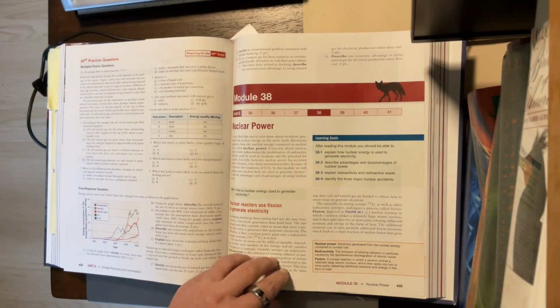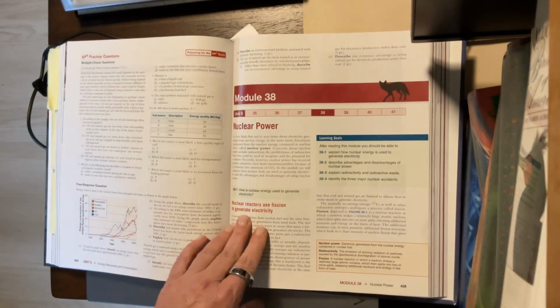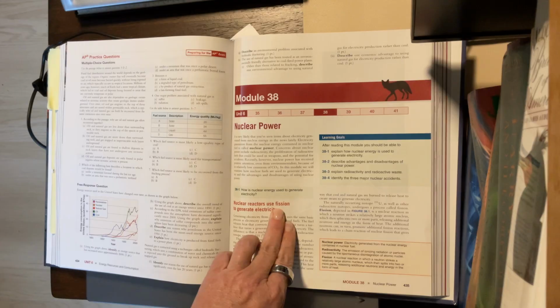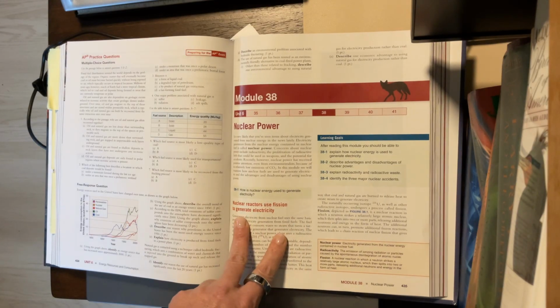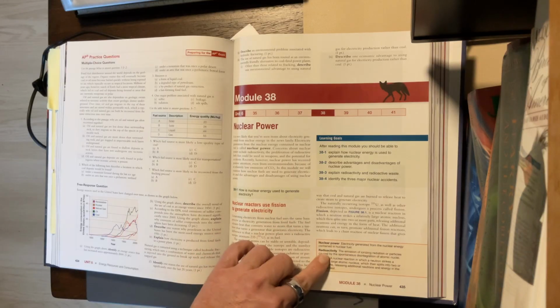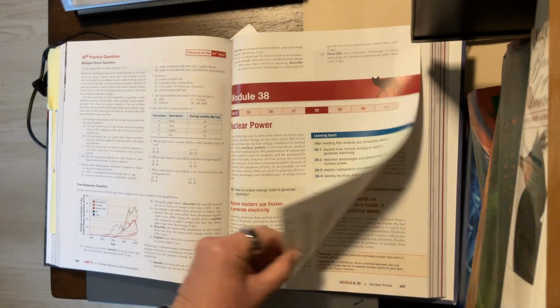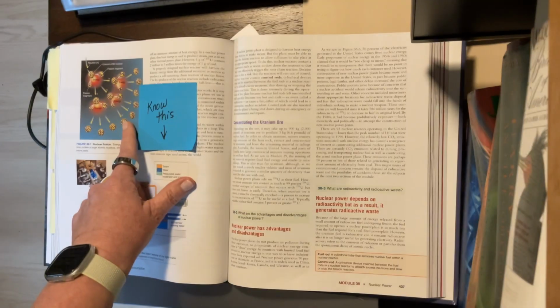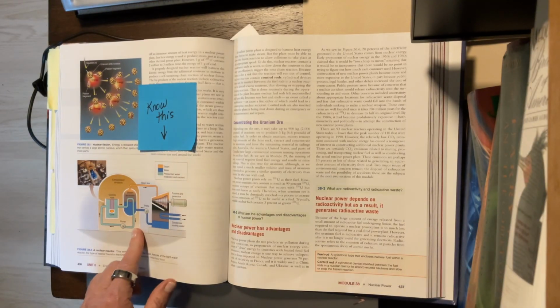Okay, module 38 is on nuclear power. Nuclear power involves using nuclear fuel in a nuclear reactor to use fission to then generate electricity. And so making sure that you understand what radioactivity is, what fission is, that's really important. Here's a quick image that kind of shows you what nuclear fission is.